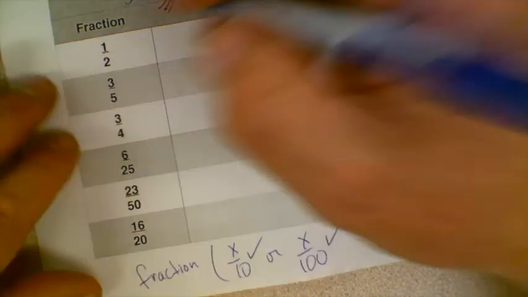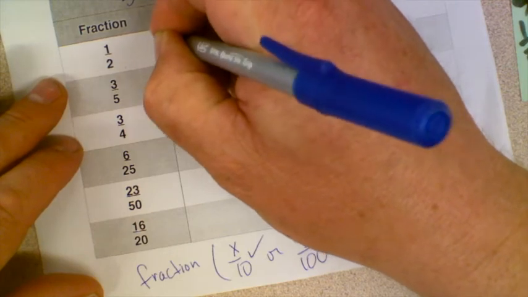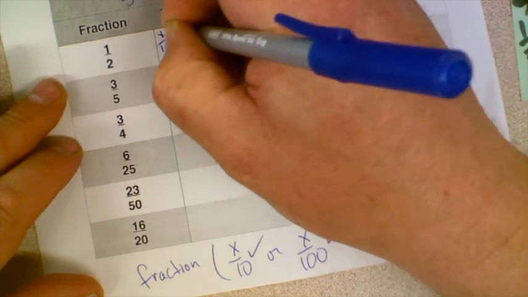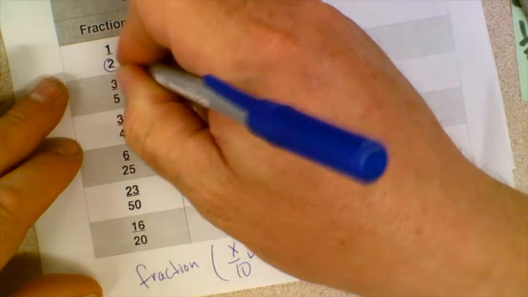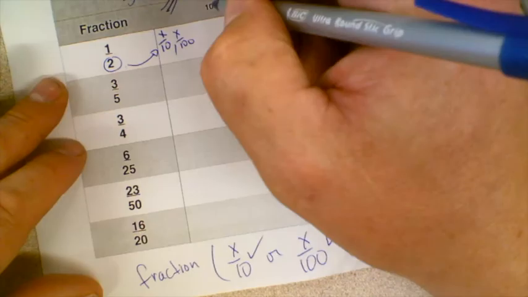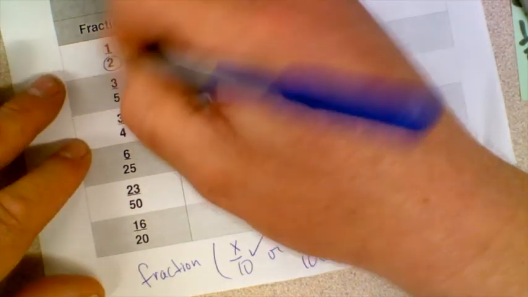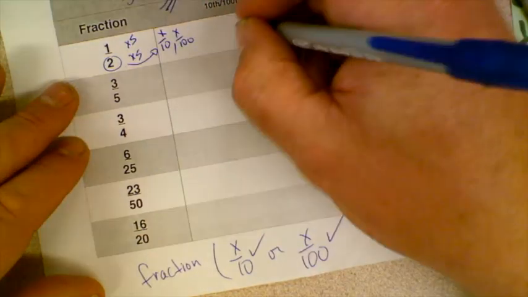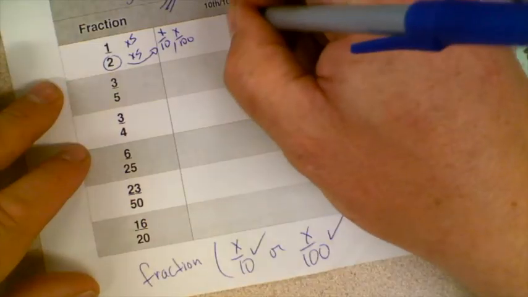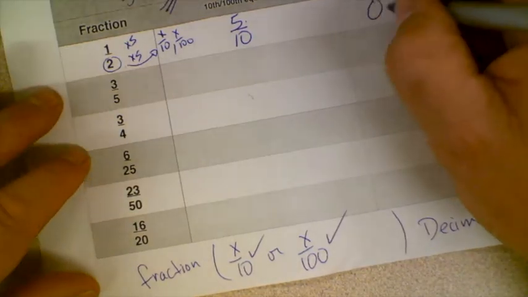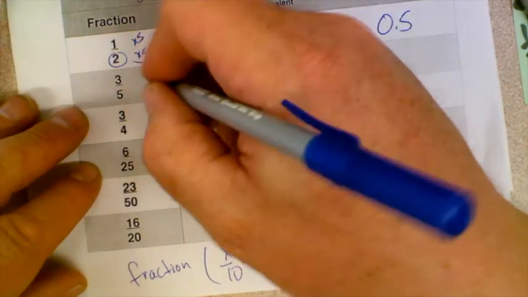The big challenge is really figuring out, do I want to change this fraction into something over 10 or something over 100? Well, 1/2, I can change the half, the denominator 2, into a 10 kind of easily. So I'm just going to change it into a 10. Now to do that, I'm going to have to multiply it by 5. So that means I multiply the top by 5 as well, and I get 5/10. Hey, something over 10, 5 over 10, that's easy to make a decimal. That's 0.5.